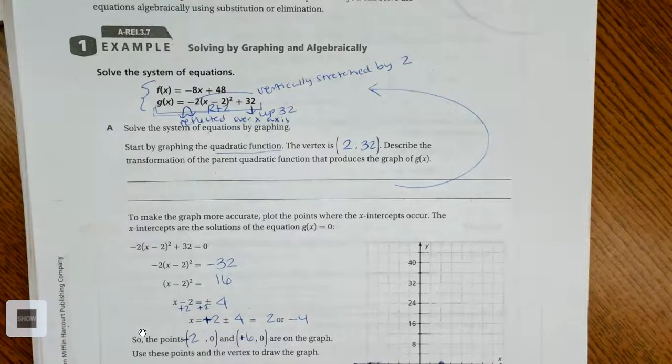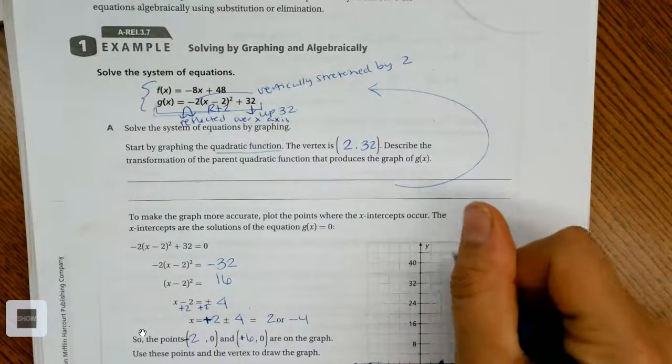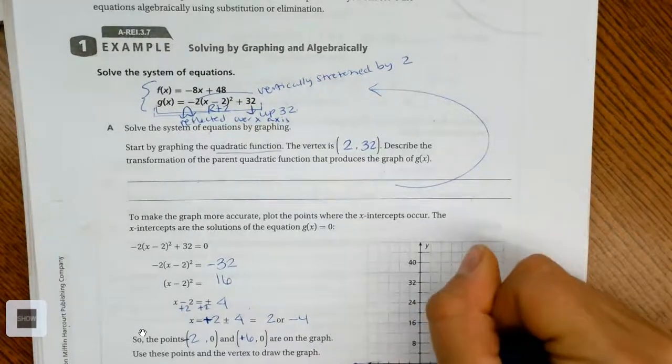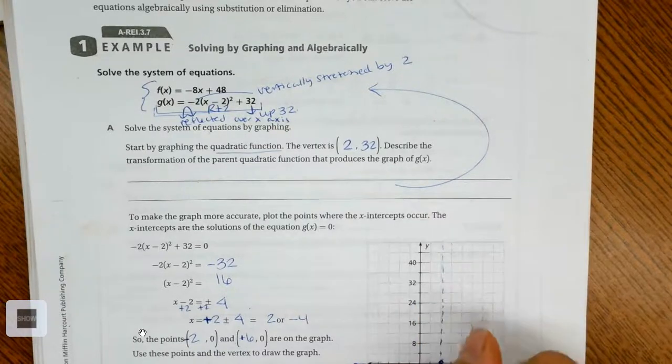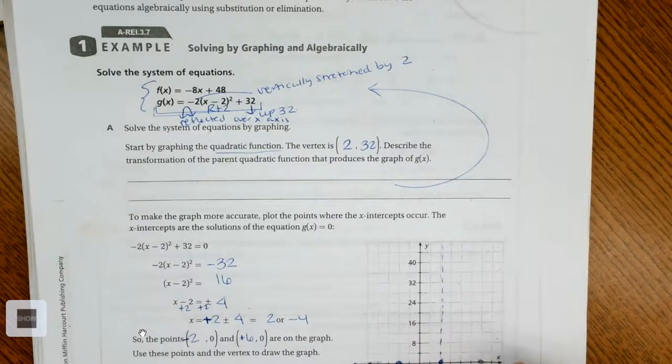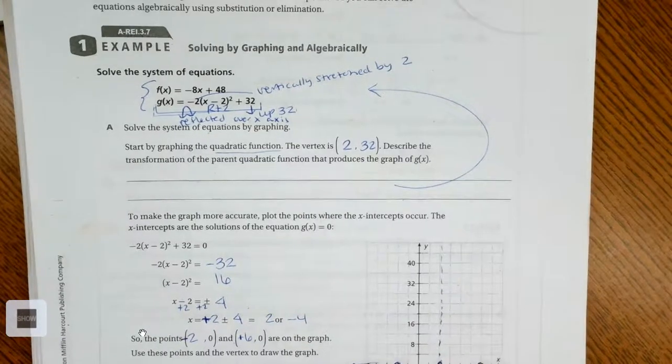Do you guys understand why this didn't make sense? If my vertex was at 2, how could my x-intercepts have been 2 and negative 6? It didn't make any sense at all. So it should have been negative 2 and positive 6. And now that has that nice mirroring over my axis of symmetry. I knew something was up.